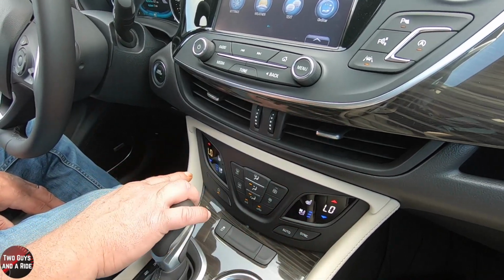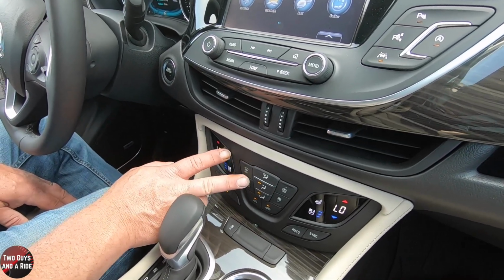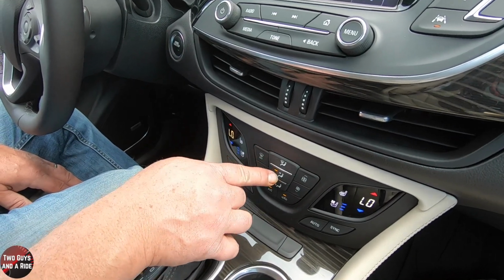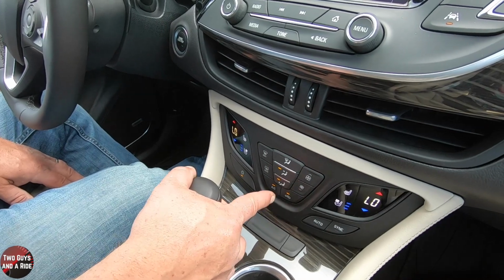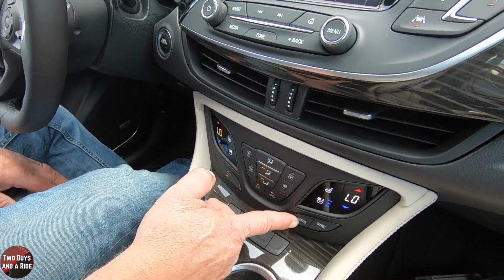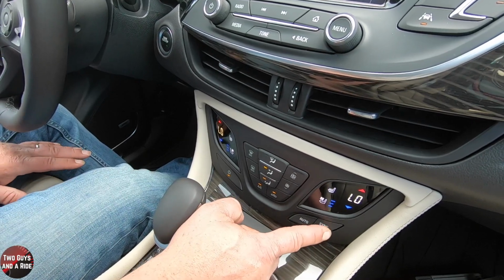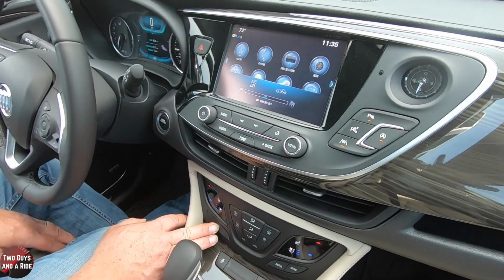Now, over here you have all of your different modes, your defrosters here, your fan speed, and then a couple more modes right here, and then recirculate and AC. You also have auto, and then a physical sync button, which I really like that they put a physical sync button in. And of course, just a power button that shuts everything off.